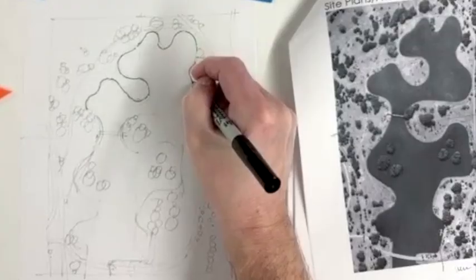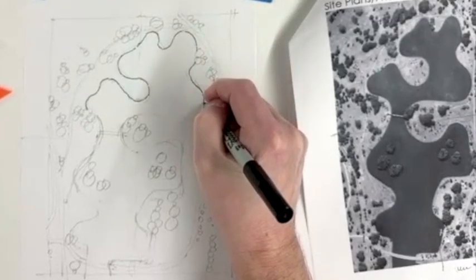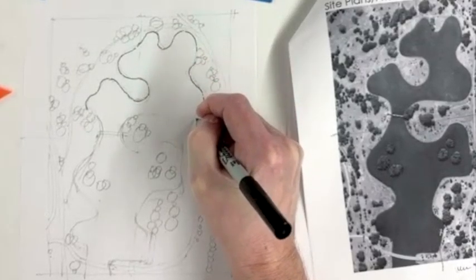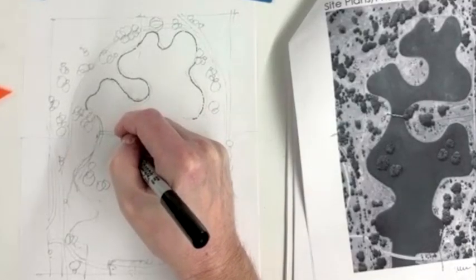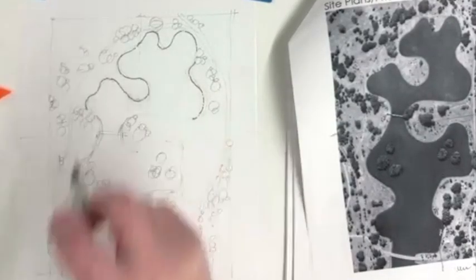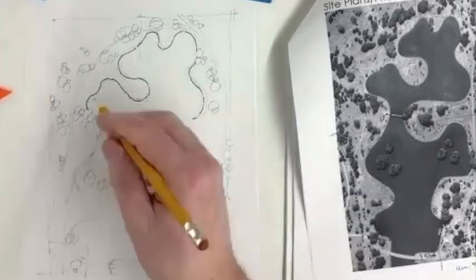Where the trees go over the lake, I'm not going to draw a line through the trees. I'm going to stop it. Hang on, I missed a tree.